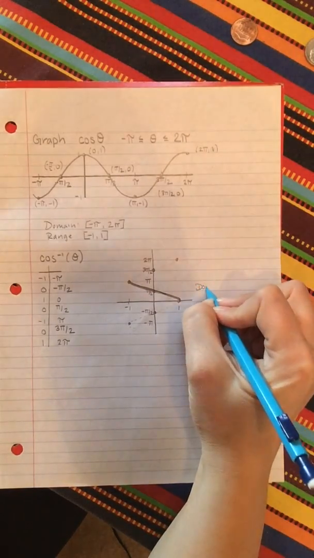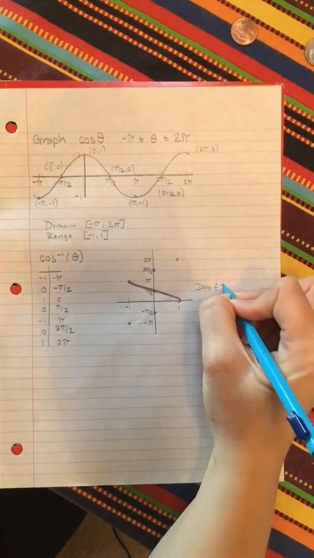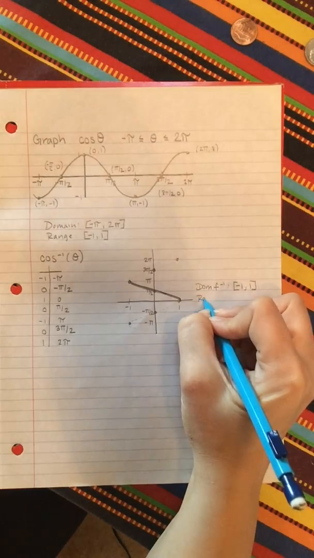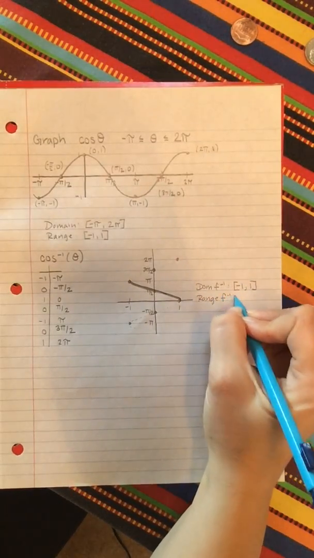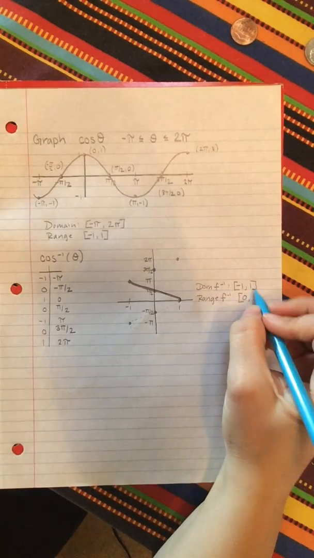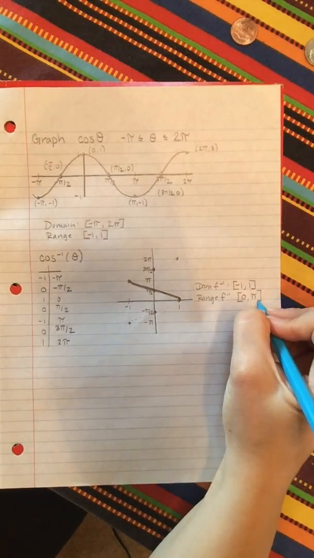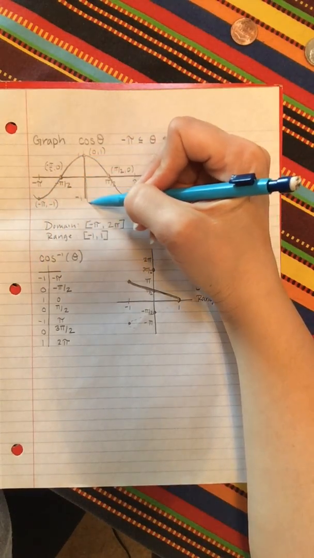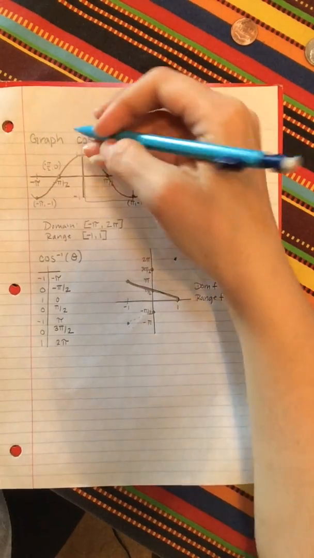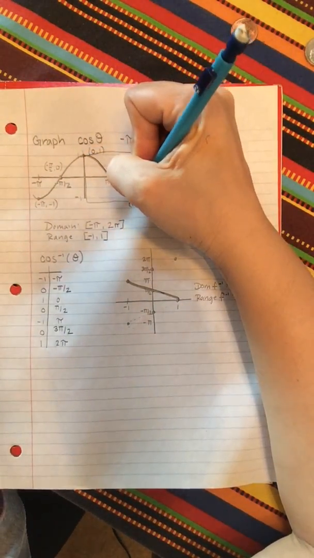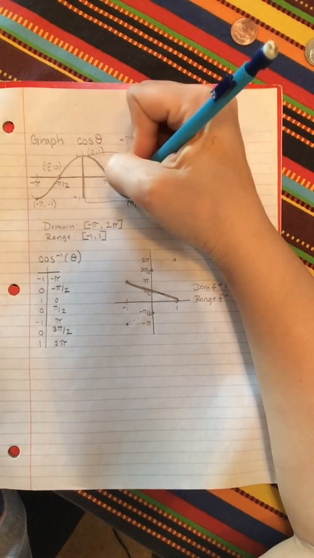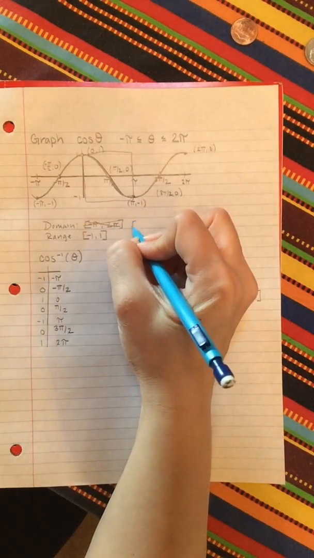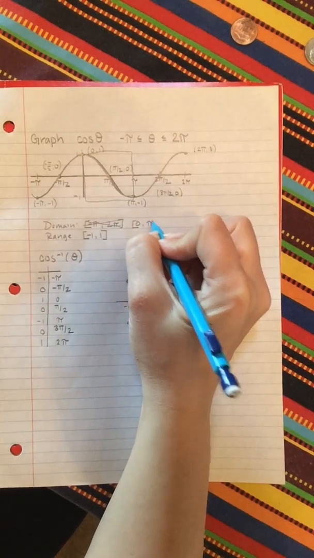So our domain for our cosine inverse function is going to be from negative 1 to 1, and our range for our inverse function is going to be from 0 to pi. Now, if we look back up here, if I focus on this graph from 0 to pi, so if I just look at this piece of the cosine curve, would just that piece be one-to-one? Yes. So we'll go ahead and say, all right, our restricted domain for cosine is going to be from 0 to pi.